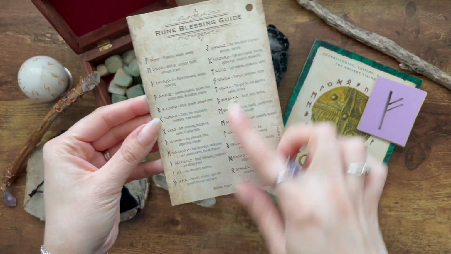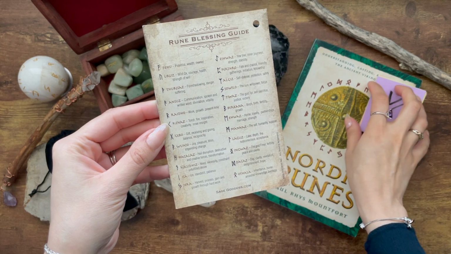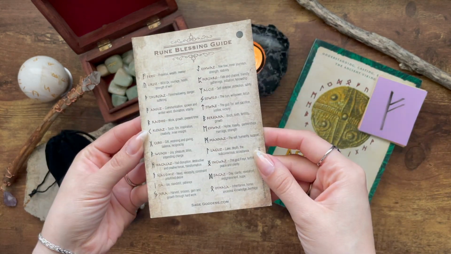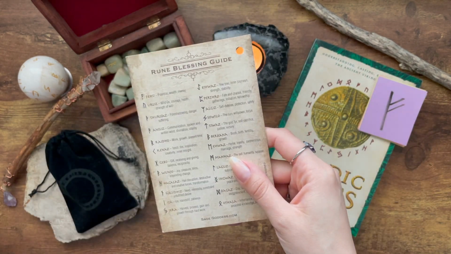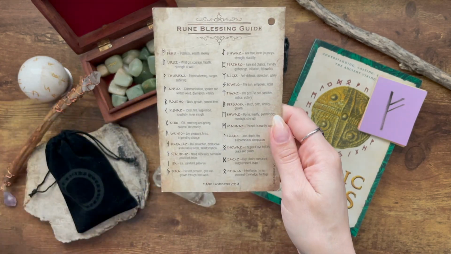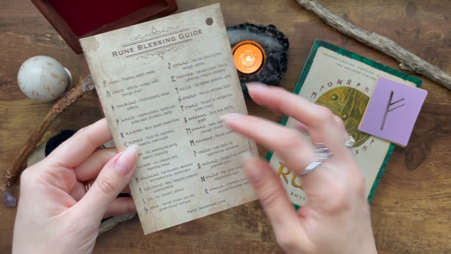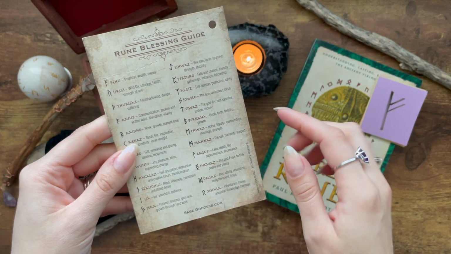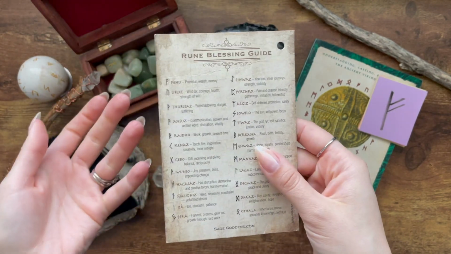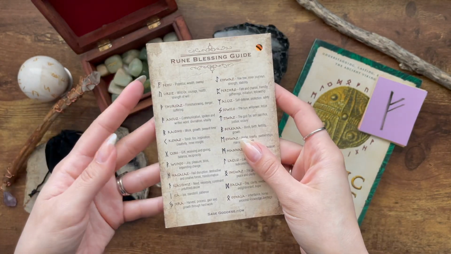So this is just a quick guide. You don't have to flip through a book. You don't have to find the flashcard. You can find things like this online. I'm sure this came with my husband's runes when I purchased them for him. So this has just a couple quick key terms of the meanings for each of the runes. So this is another nice thing to have.